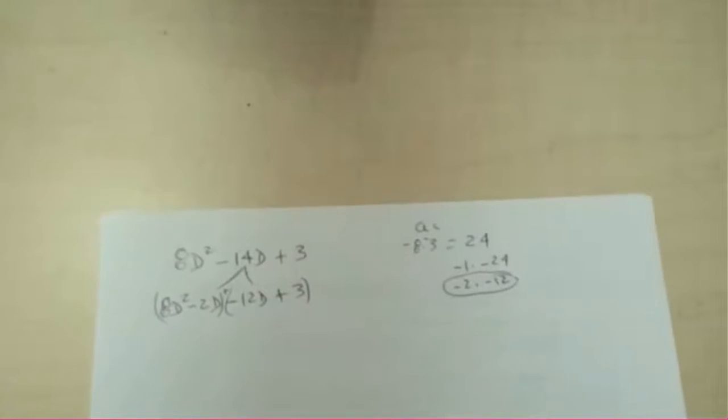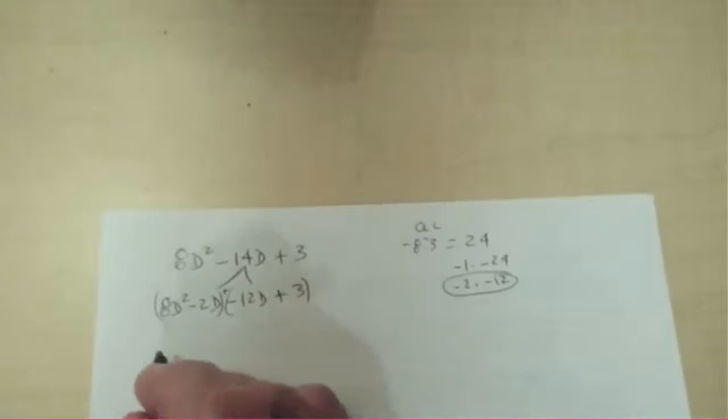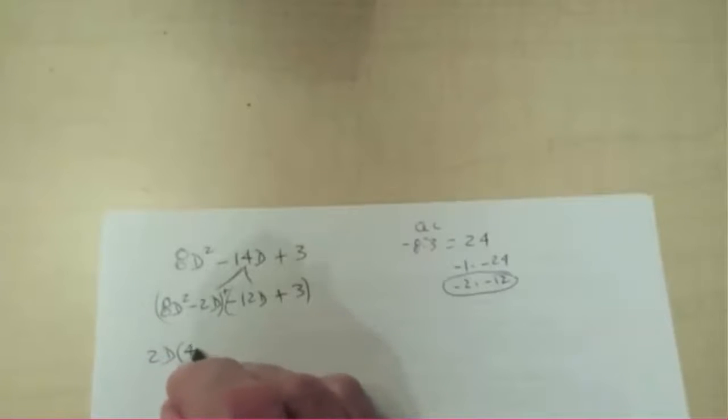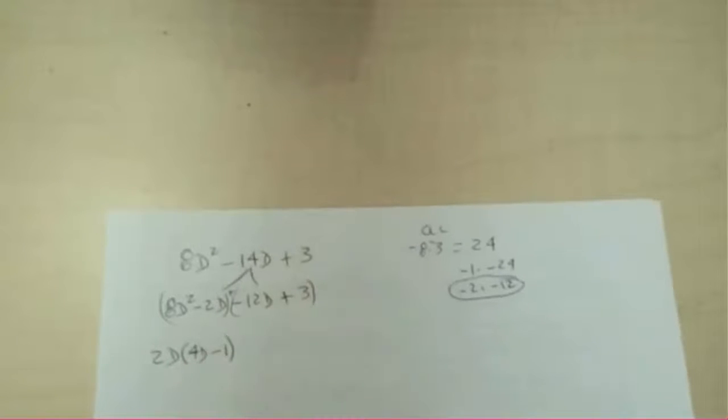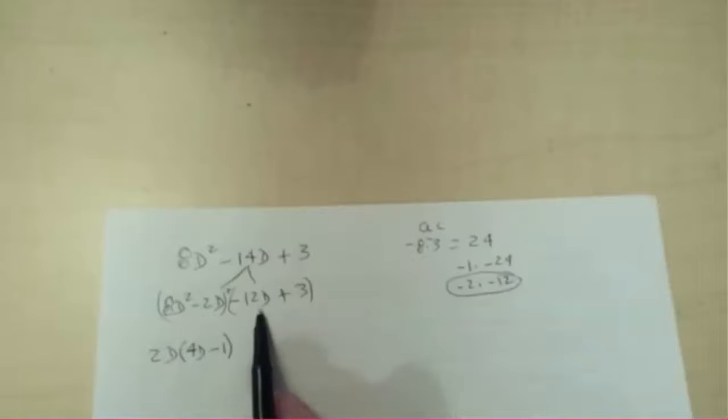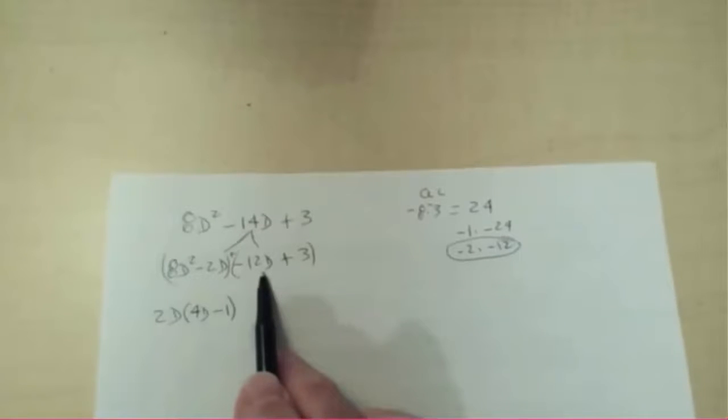Okay, and what can we factor out of this? 2d. 4d minus 1. Right? And what can we factor out of here? Negative 3.